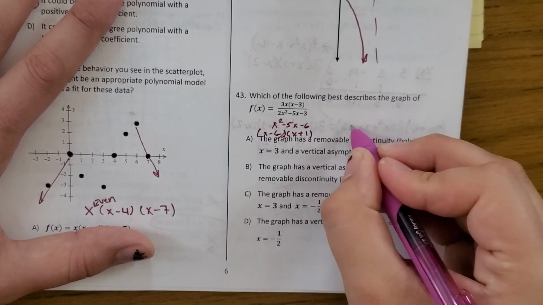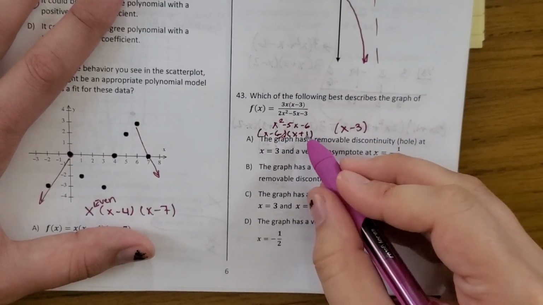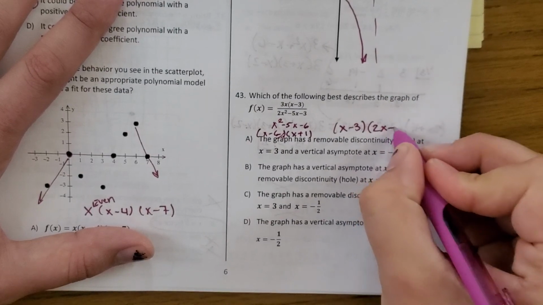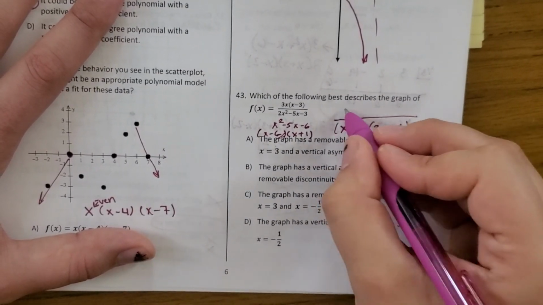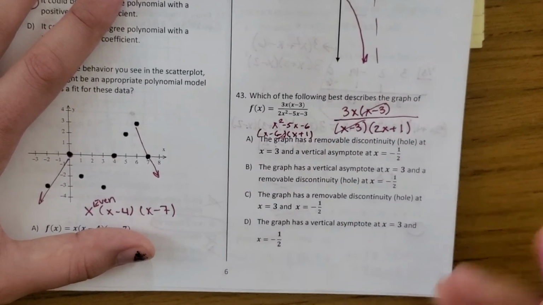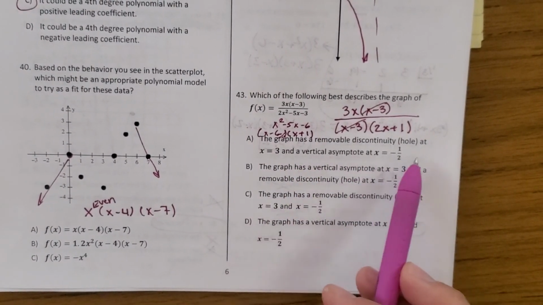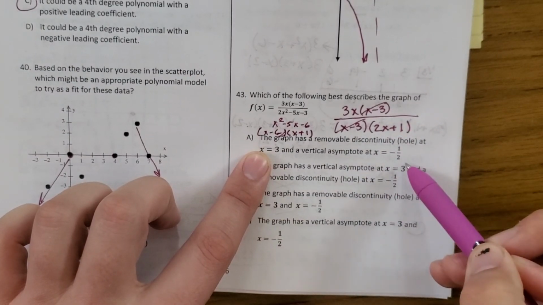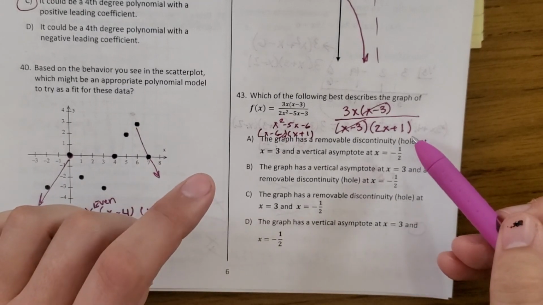So coming over here, my final factors are going to be x minus 3, because I can divide 6 by 2. And I can't divide 1 by 2 evenly, so I move the 2 in front. So it becomes 2x plus 1. And in the numerator, I've got my 3x, x minus 3. Okay, so these cancel. So there is my factored version, which will help us a little bit. The first thing says the graph has a removable discontinuity, or a hole, at x equals 3, which is true, with a vertical asymptote at x equals -1/2. That seems pretty accurate, actually.